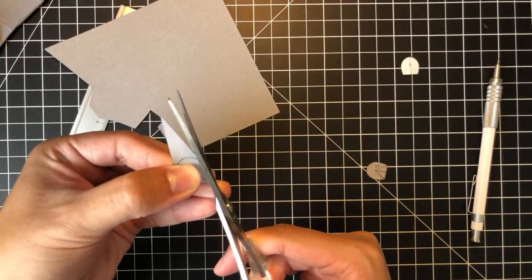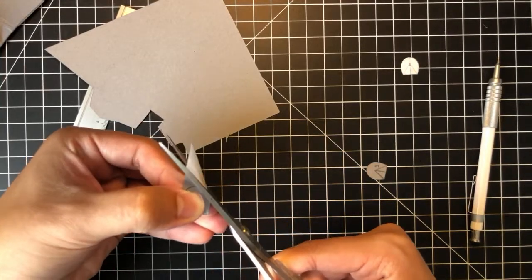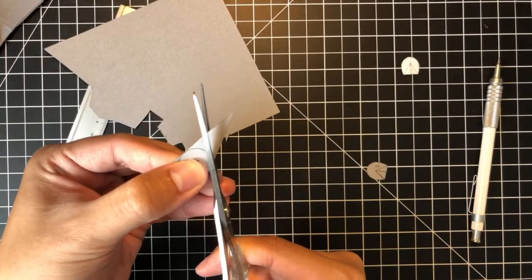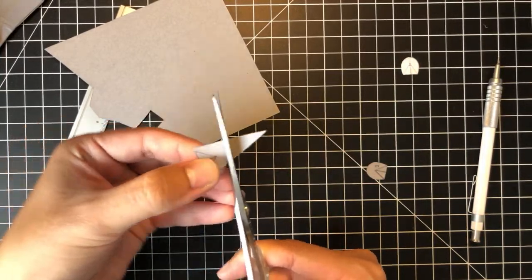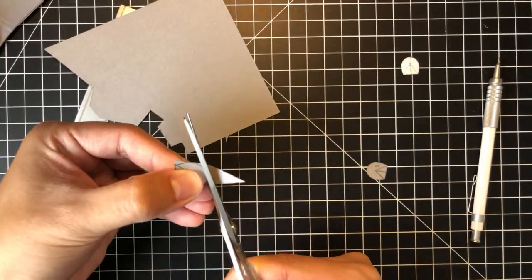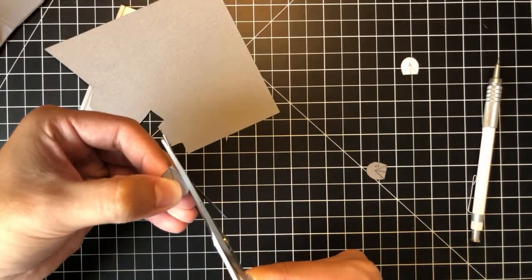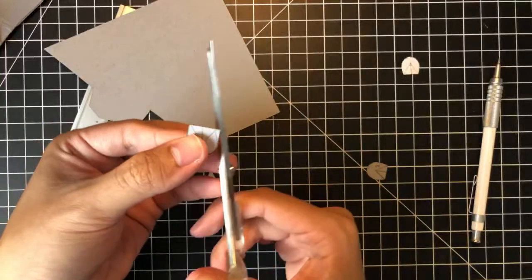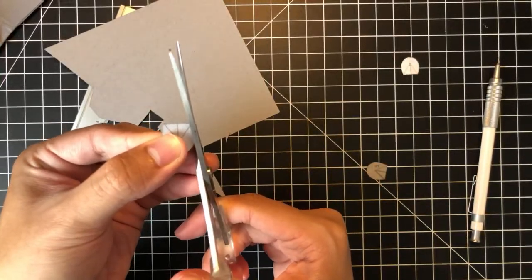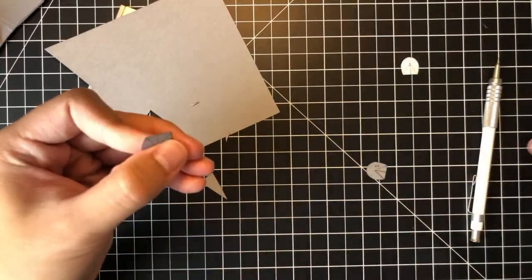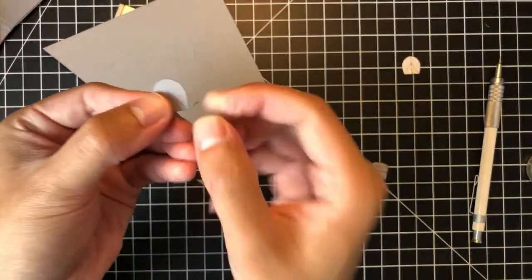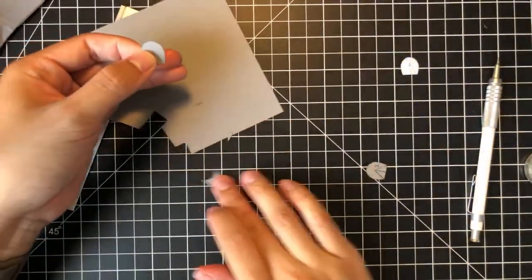So the shape isn't perfect. You'll notice there's a bit of a flat edge on one side. So this side is a little bit flat, but it's all right.